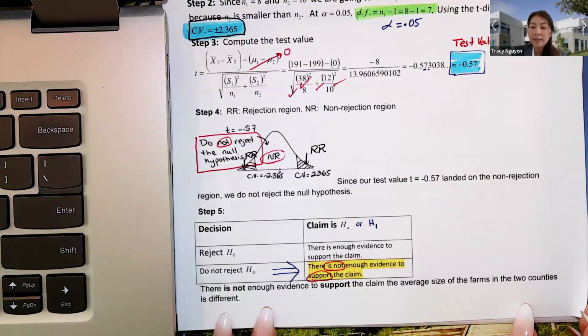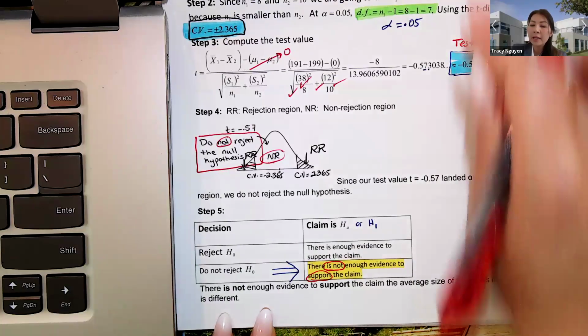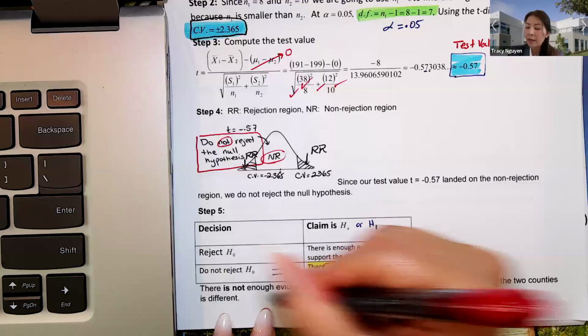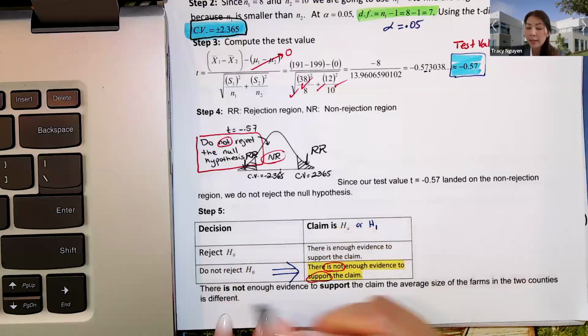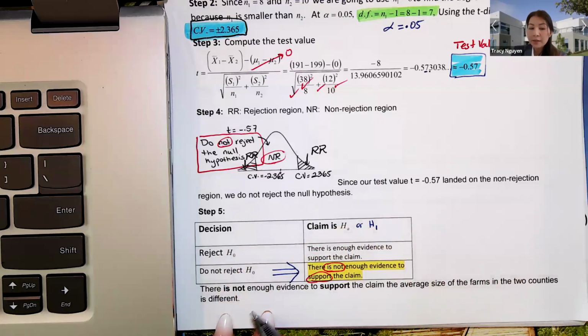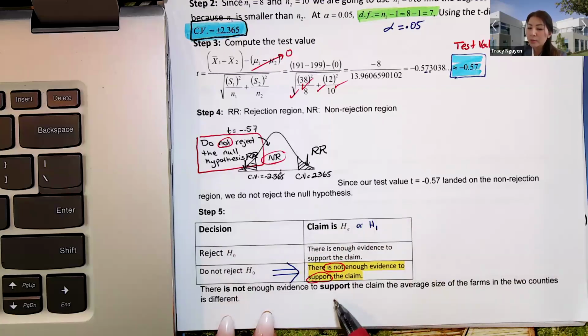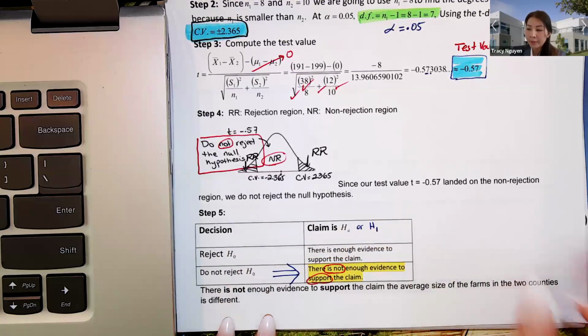And the nice thing about it on ALEKS is that you don't have to type out the whole sentence here. You select from the drop-down menu whether there is or there is not. Sometimes it asks you to select the word support or reject, but most of the time for step 5, you only have one fill in the blank.